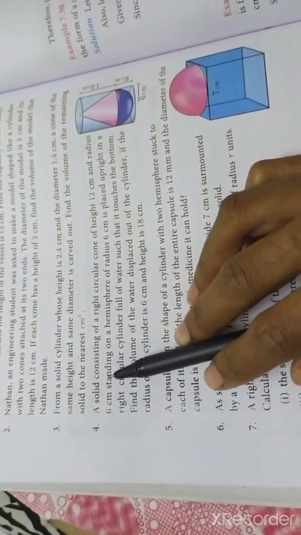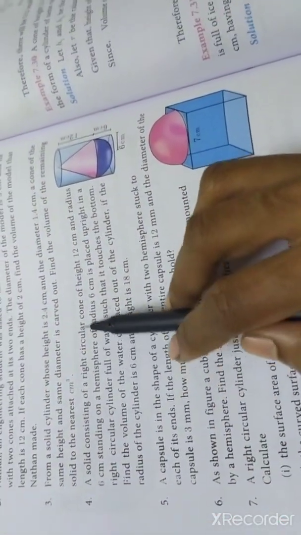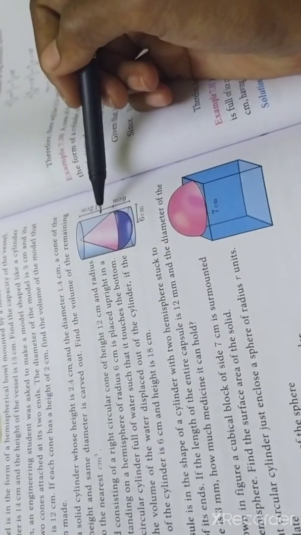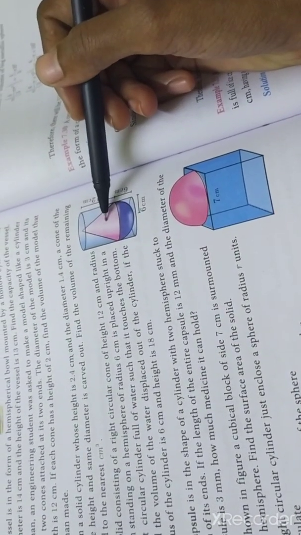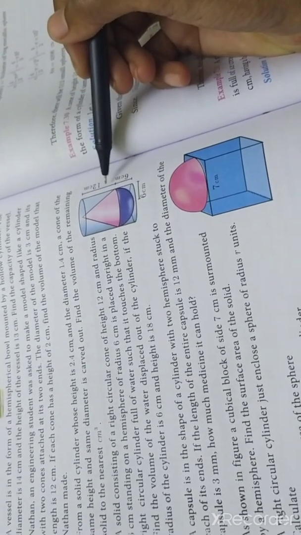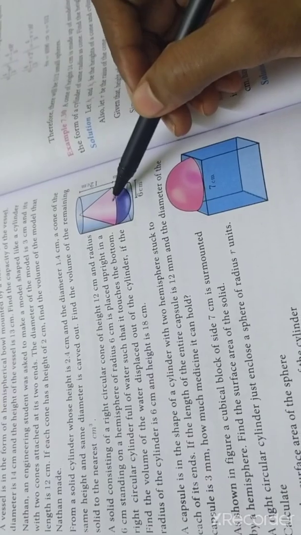Question. A solid consisting of a right circular cone of height 12 centimeter. So we are having a right circular cone whose height is 12 centimeter, given here, and whose radius... if you are having a cone, we are having the radius, right?